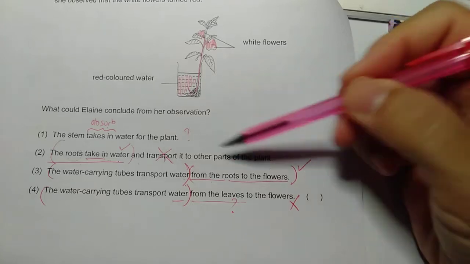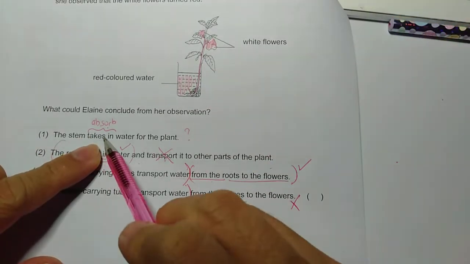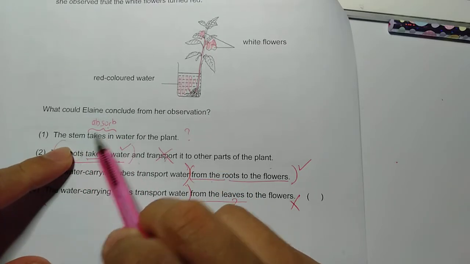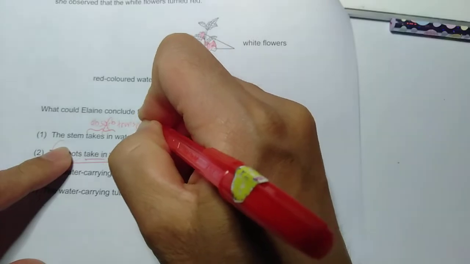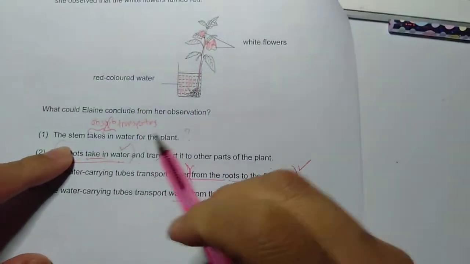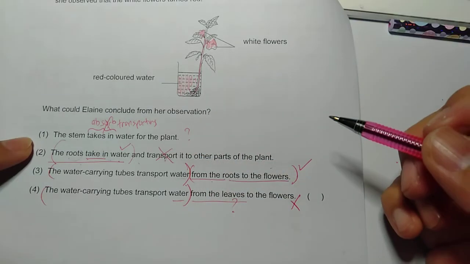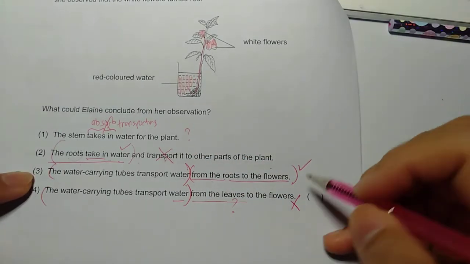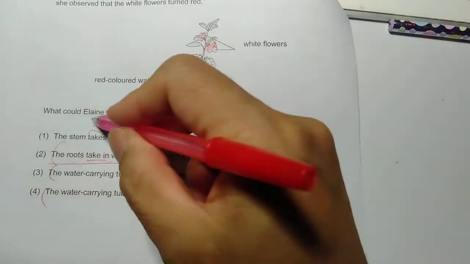So now we're left with 2 options, right? So first and 3. So this one, remember, takes in means absorb. Stem don't absorb. Stem should be transporting water. Alright, and there's a water carrying tube inside to transport water. So 1 is not a good statement. 3 is the best statement here. And that is what she can conclude.